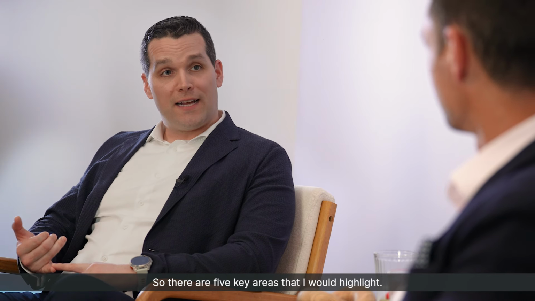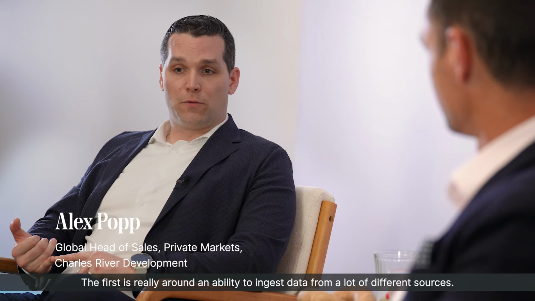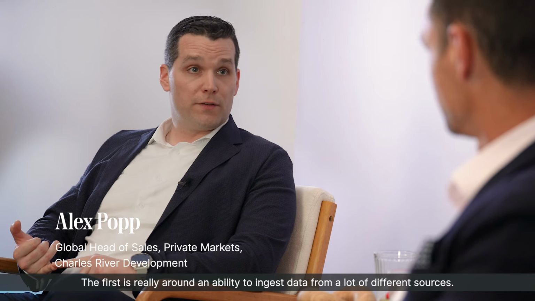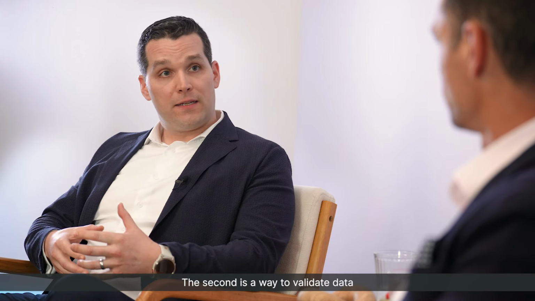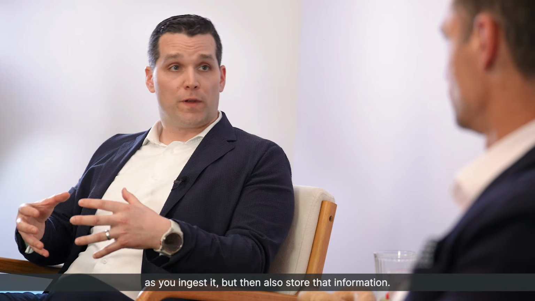So there's 5 key areas that I would highlight. The first is really around an ability to ingest data from a lot of different sources. That can be via integrations from a different system, or it can be actually extracting that data from Excel files or PDFs. The second is a way to validate data as you ingest it, but then also store that information.